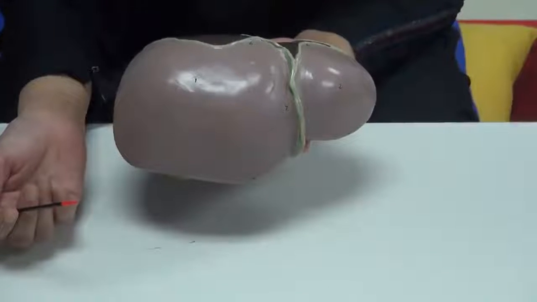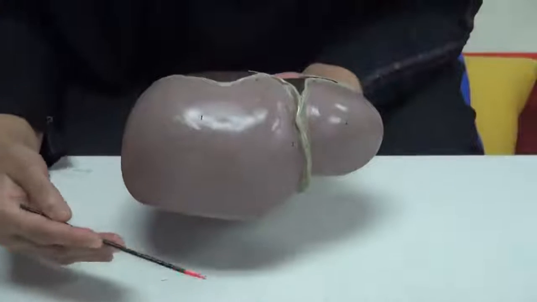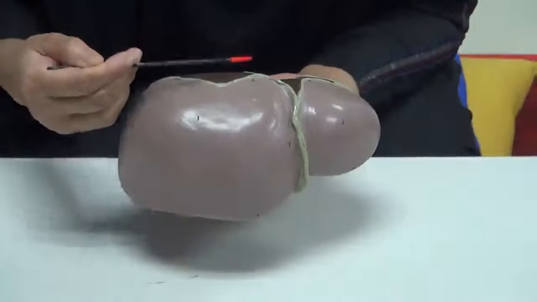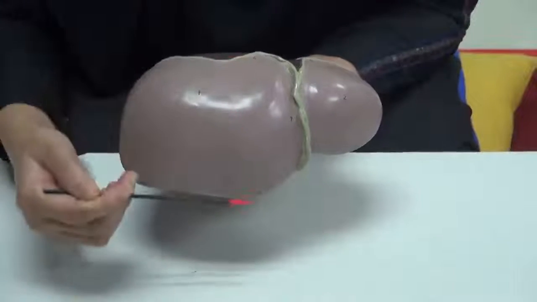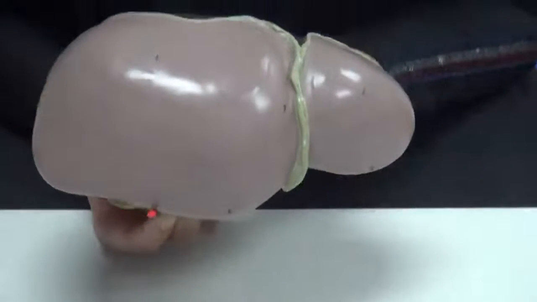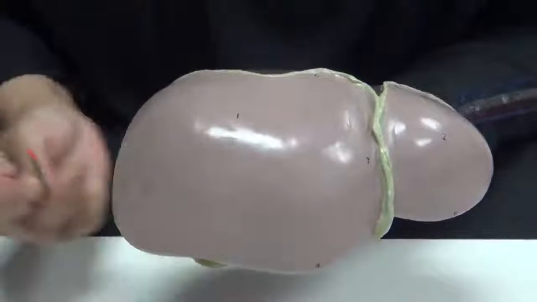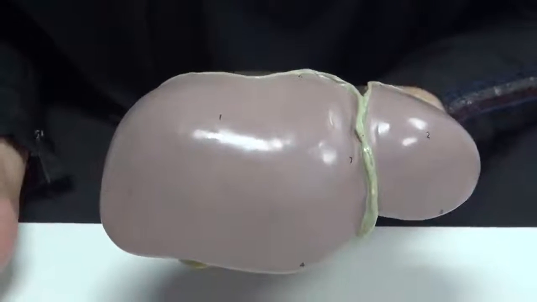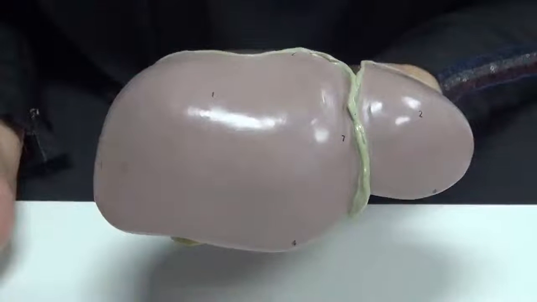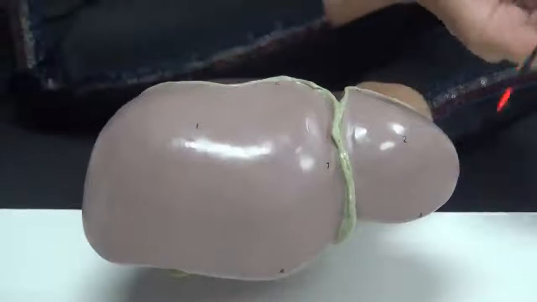Morning. So let's have a look at the liver. This is the diaphragmatic surface of the liver, and this is the inferior border of the liver. On the diaphragmatic surface of the liver, there are not many features that we can see, but the most prominent one here is this one.